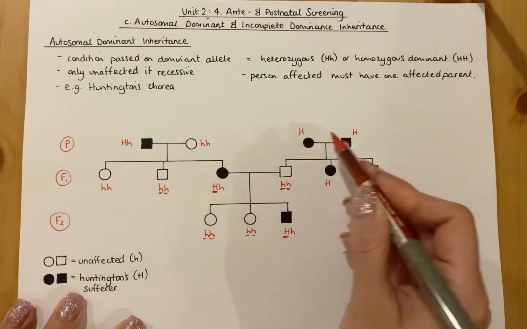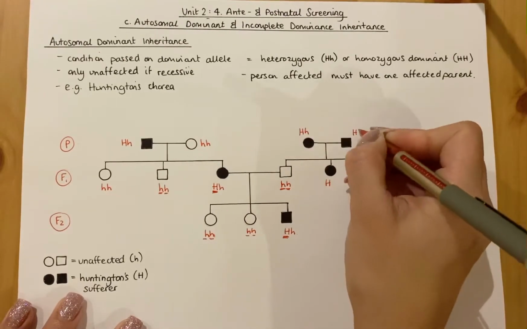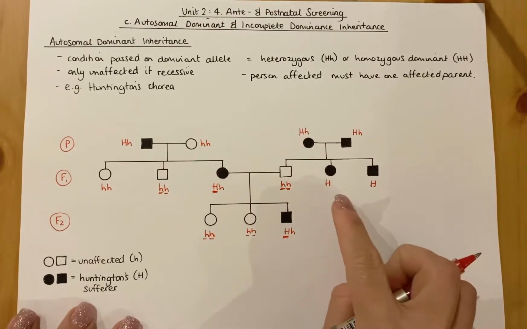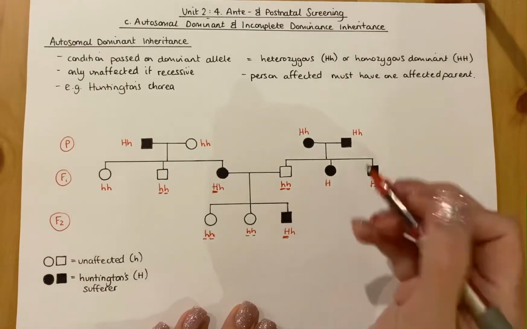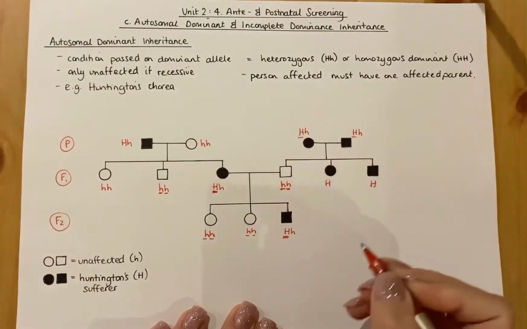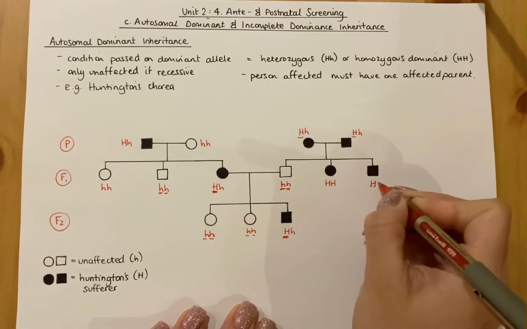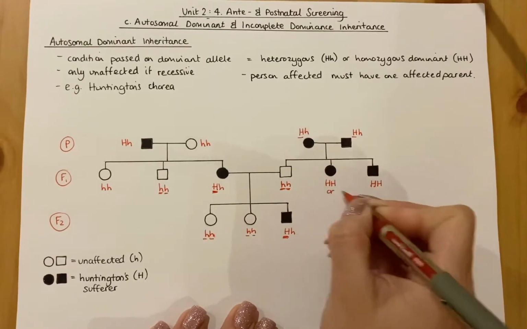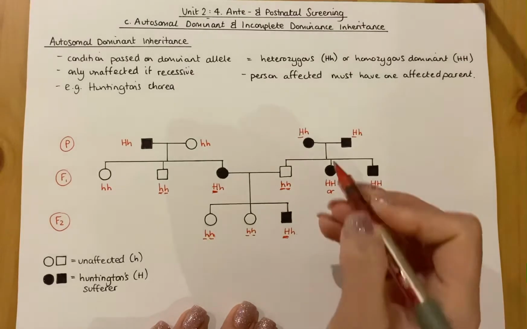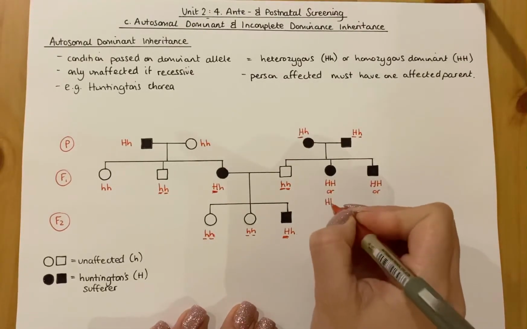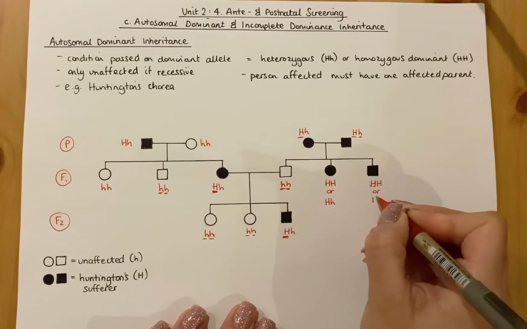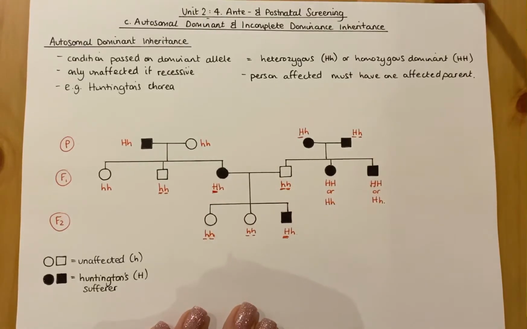Each small h must have come from each of the parents, so these parents would both be heterozygous. In terms of working out their children now, we don't know whether each parent gave a dominant allele and therefore would make these children homozygous dominant, or one parent gave a dominant and one parent gave a recessive, so they could be either homozygous dominant or heterozygous.